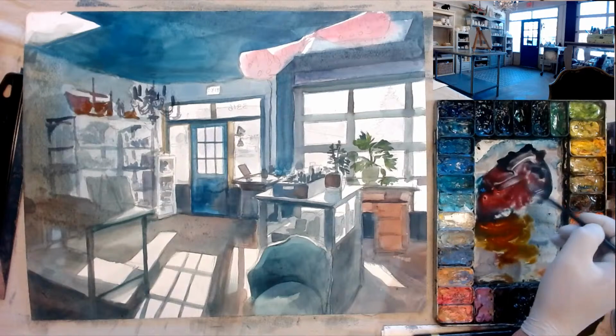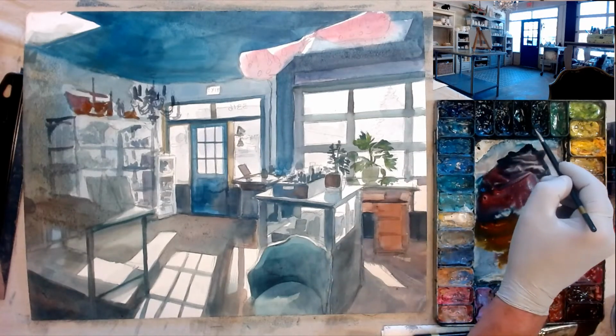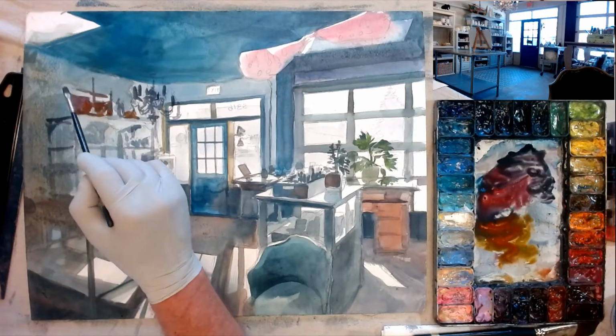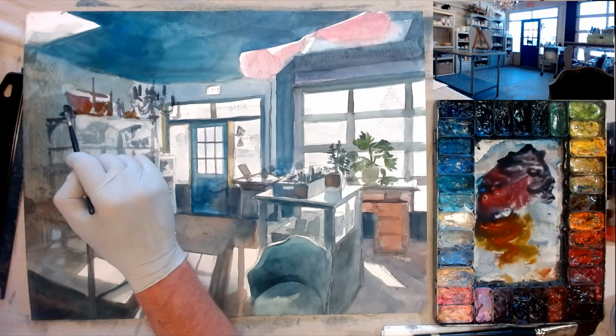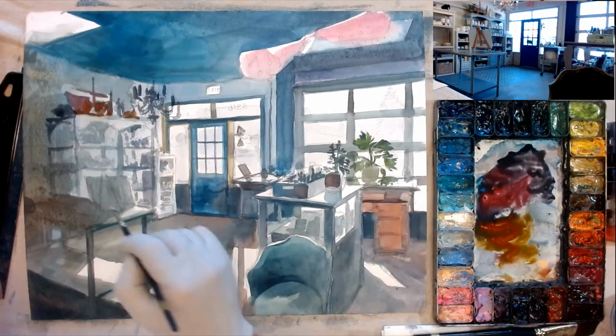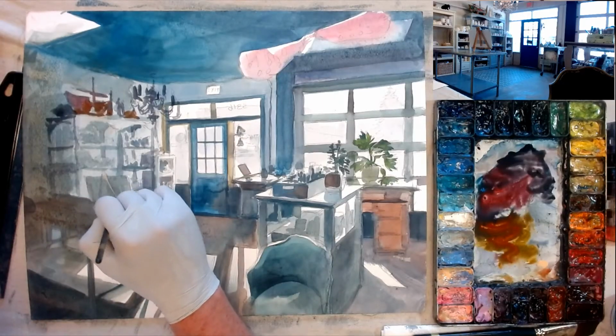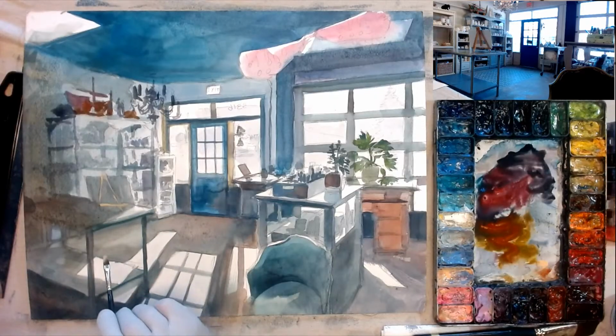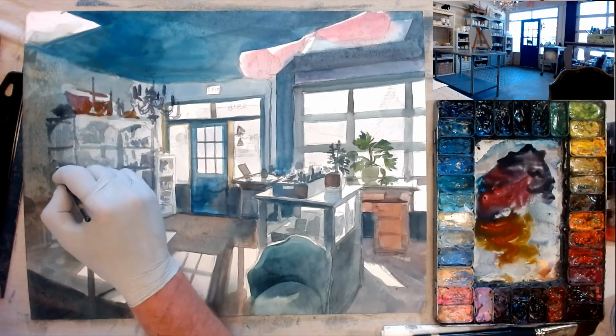I'm kind of making it out of focus too. You see how I'm making it kind of out of focus? What does that mean? That means that I leave it wet in the wet. I leave it wet and let the paint soften itself. Okay, now time for my gouache. So that's a little bit of gouache right there I just put in.